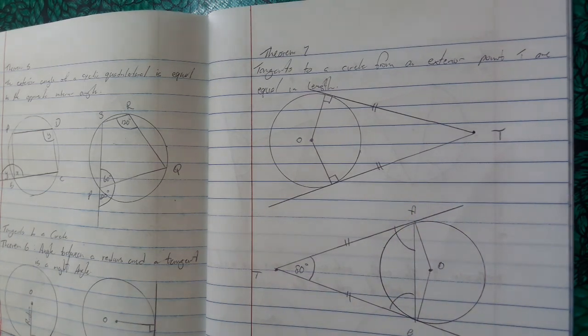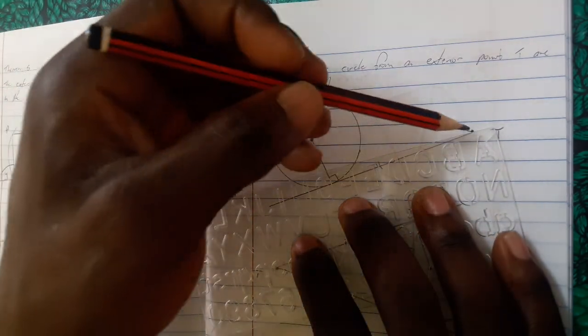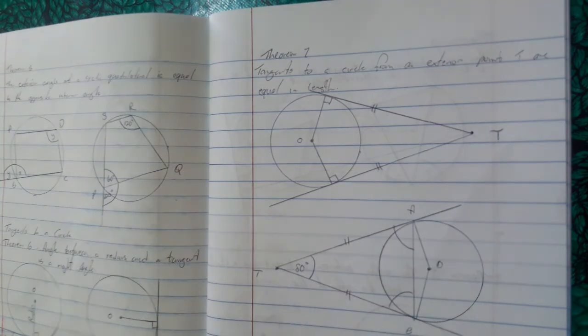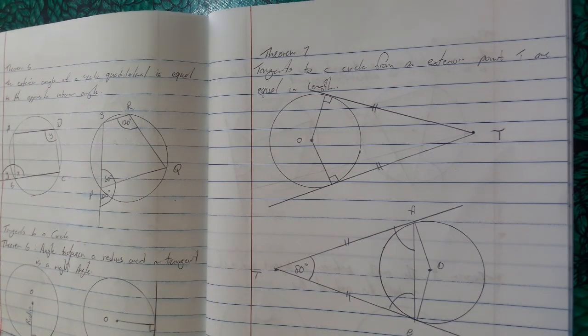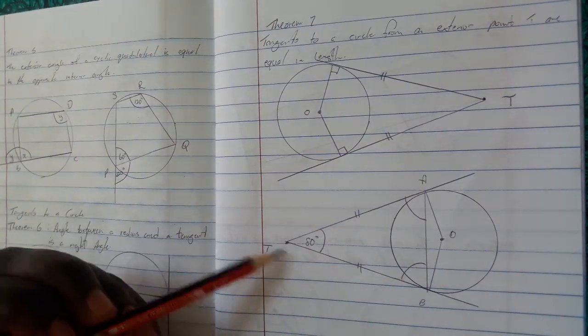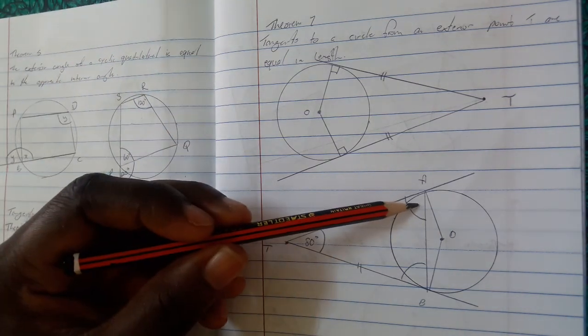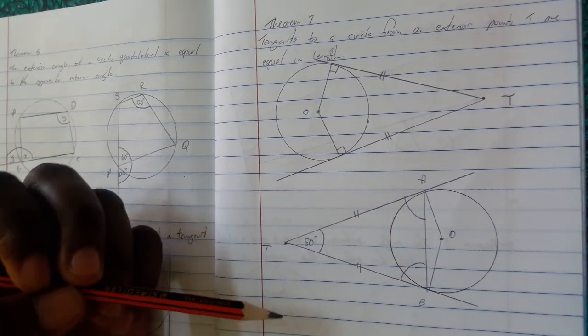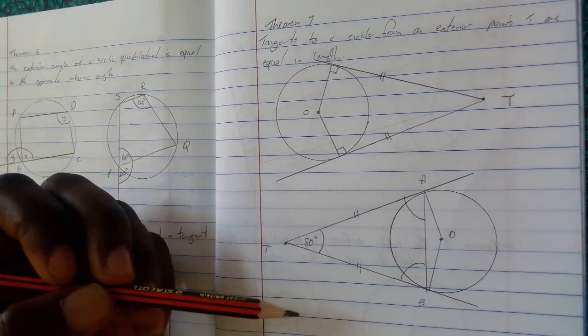Theorem 7 says that from an exterior point, only two tangents can be drawn to the same circle. I can prove that. If you have an exterior point there and you try to draw any other than the two tangents, the other will become a secant. It will go through the circle. Right? So it says tangents from an exterior point to a circle are equal in length. What does that mean? It means if you have one point and you have two tangents coming from that one point, they will be equal in length, which forms an isosceles triangle. The property of an isosceles triangle states that two sides are equal and the base angles are equal.